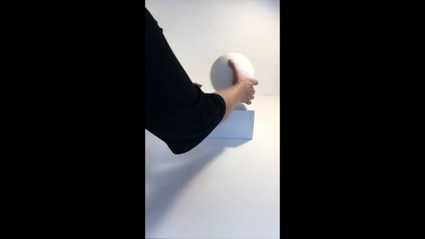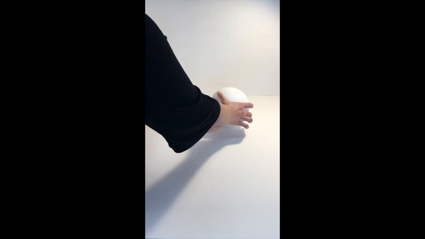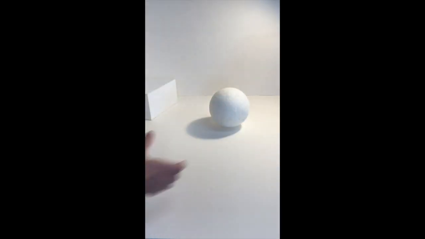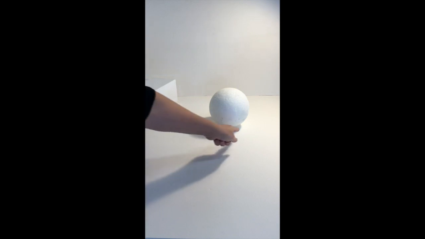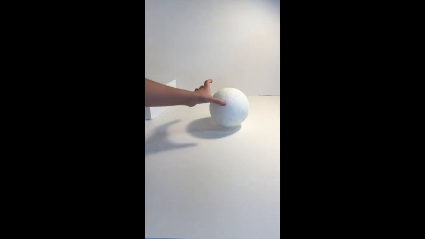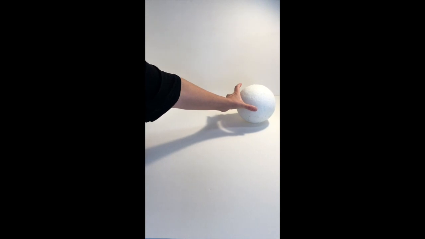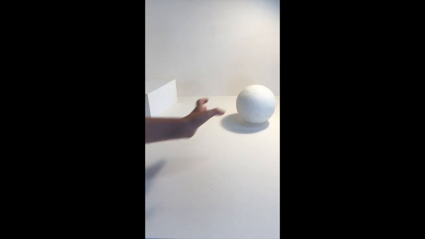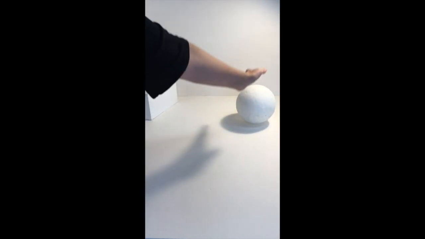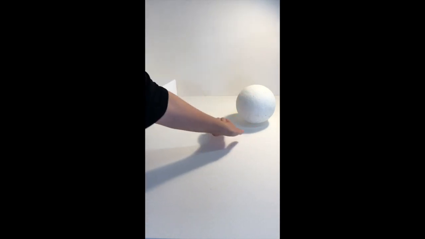I'm going to take this off here so we can see our cast shadow a little clearer. All right, let's look at our cast shadow. The cast shadow has a direct shape in relationship to the light. So the closer it is, the more direct it's under the light, the closer the shadow is to the object. The further it gets from the light, the more oblique that angle gets, and so the larger the shadow gets.